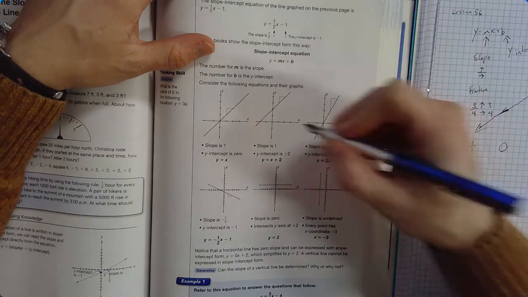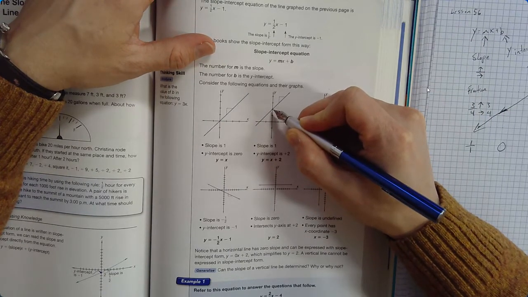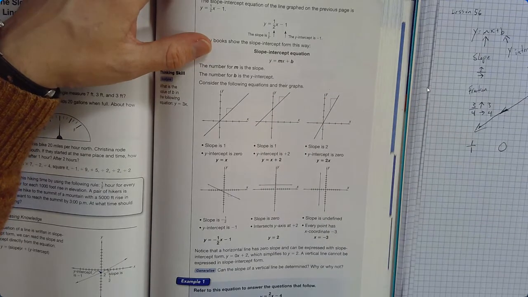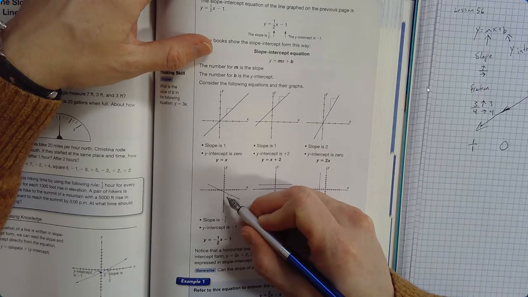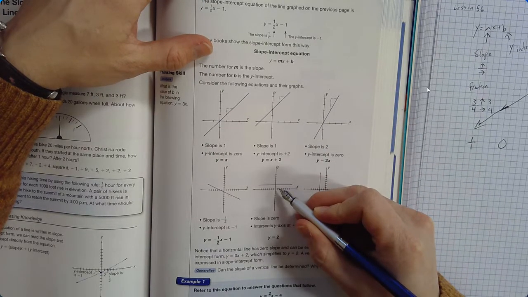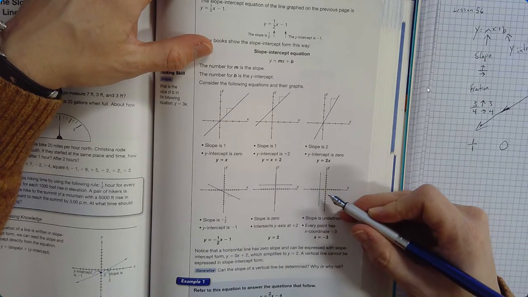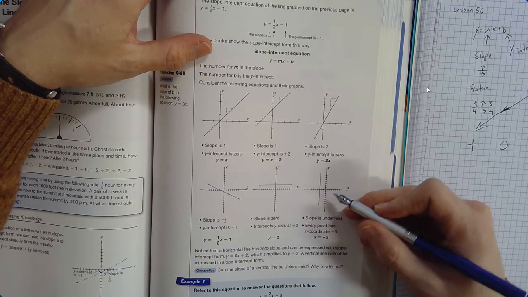My y-intercept for this second one is 2 because it is intercepting the y-axis at positive 2. 0 again, negative 1, positive 2, and there is no y-intercept here. It never, ever passes the y-axis. This one is odd.